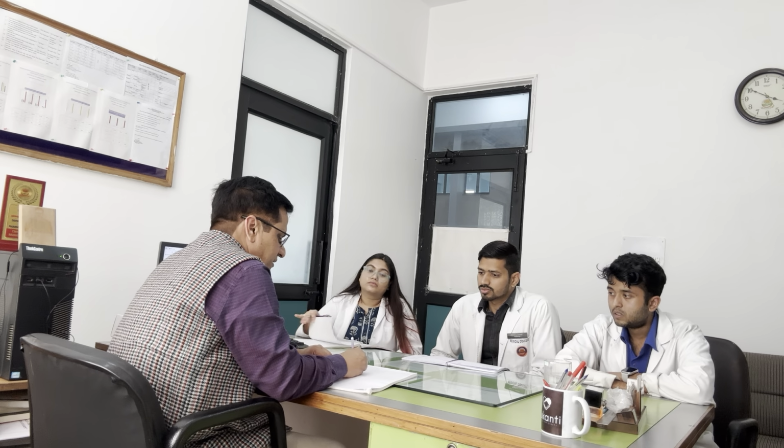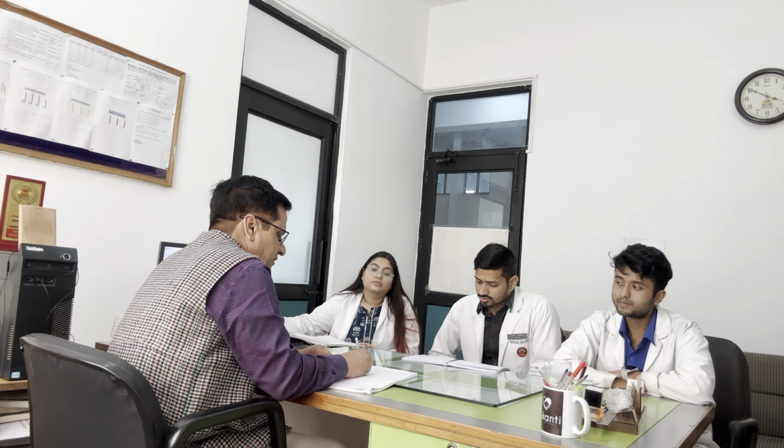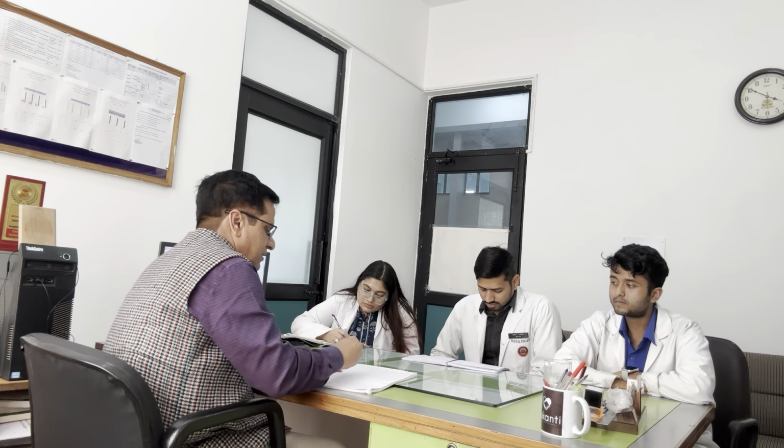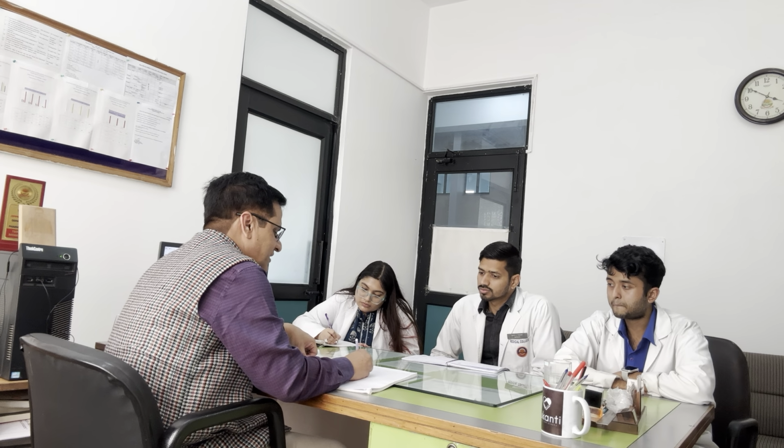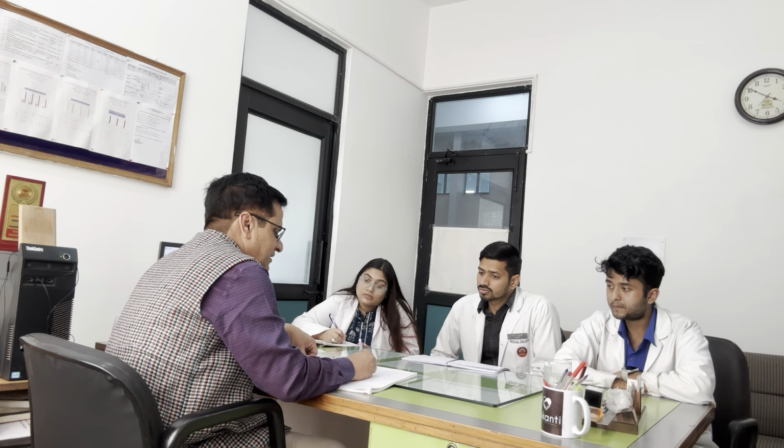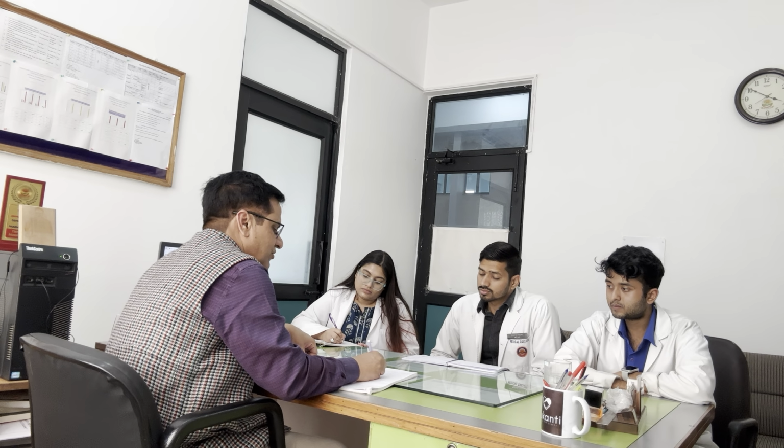For respiratory alkalosis, alkalosis is what? PCO2 decrease. So per 10 mm decrease in PCO2 corresponds to 2 millimole per liter fall in bicarbonate, then it is called acute compensation of respiratory alkalosis.